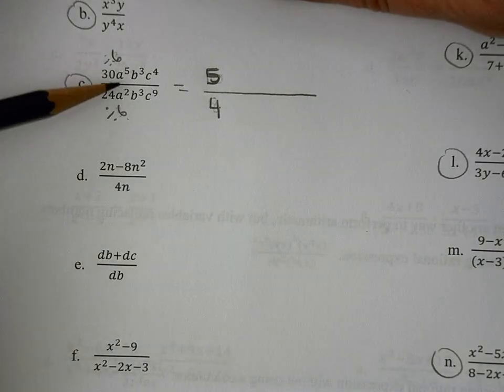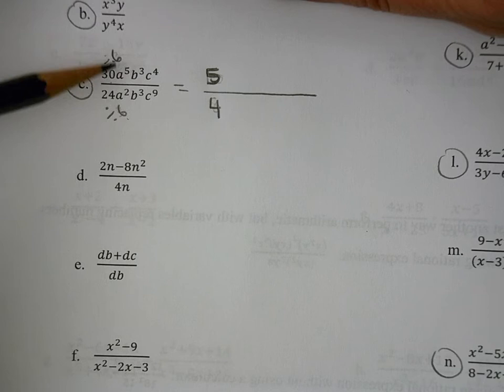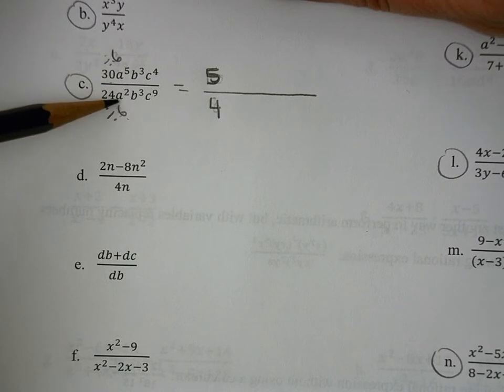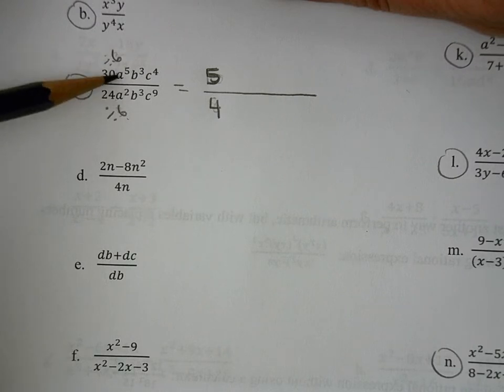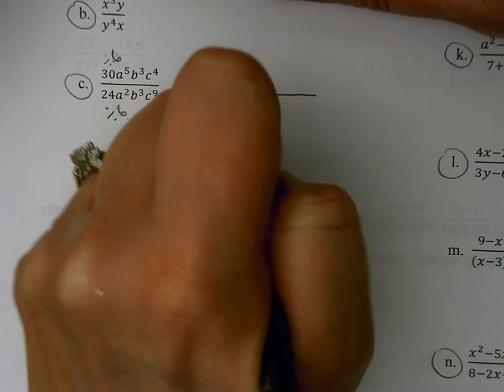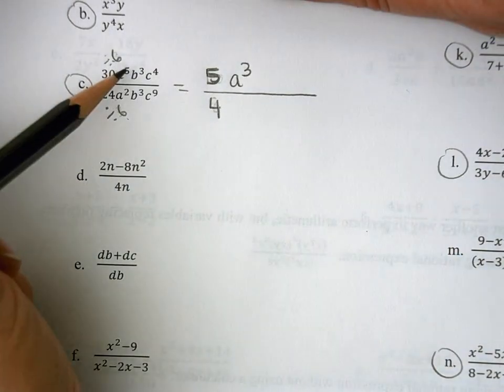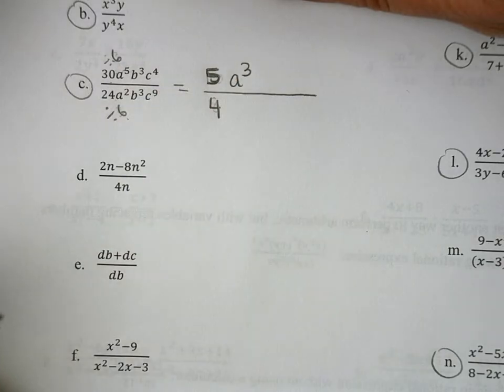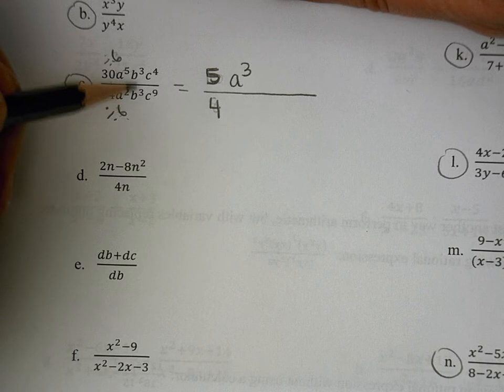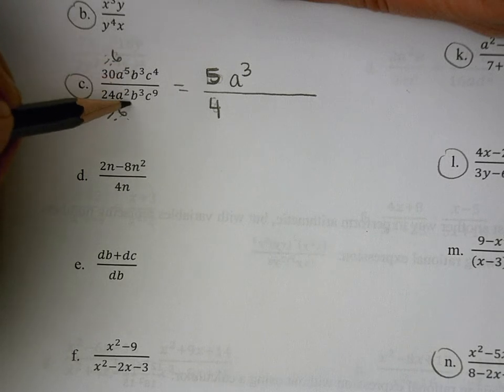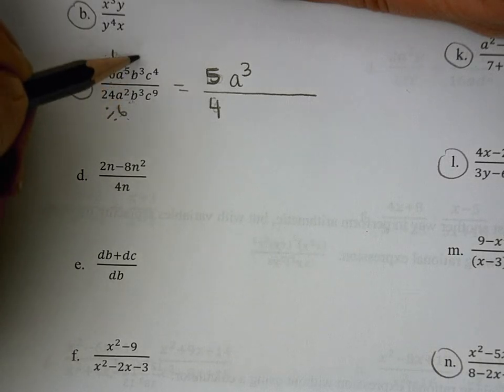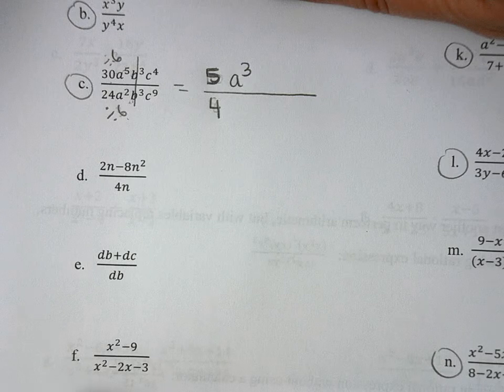Then when I look at a to the 5th and a squared, I have 5 a's on top and 2 a's on the bottom, so altogether that will leave me with a to the 3rd. 5 minus 2 is 3. I have b to the 3rd over b to the 3rd, so that's like divided by like, so that reduces to 1, but I don't need to write 1.